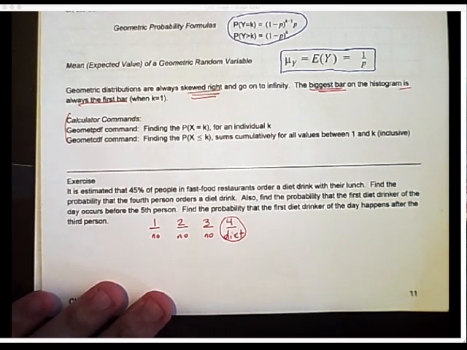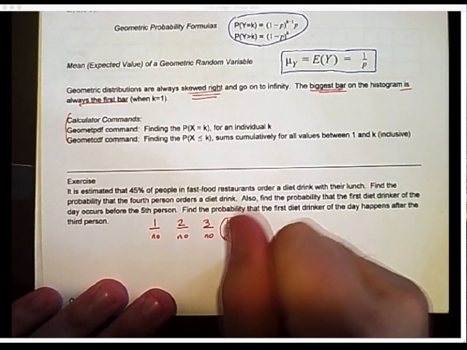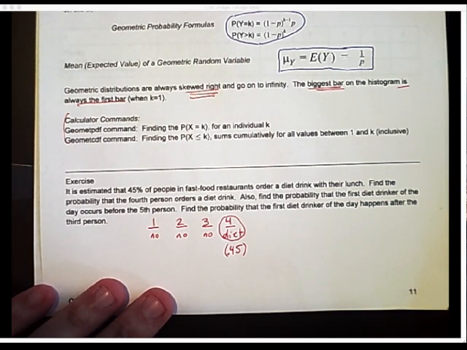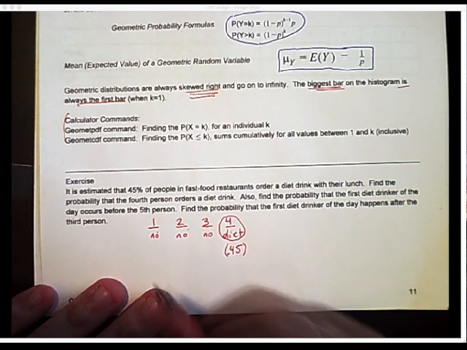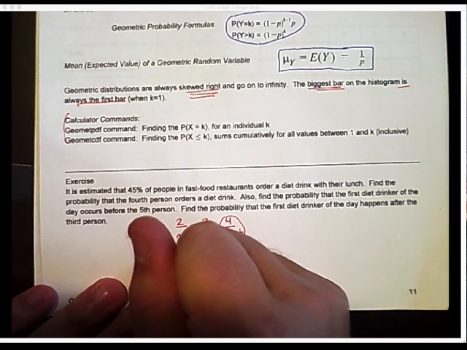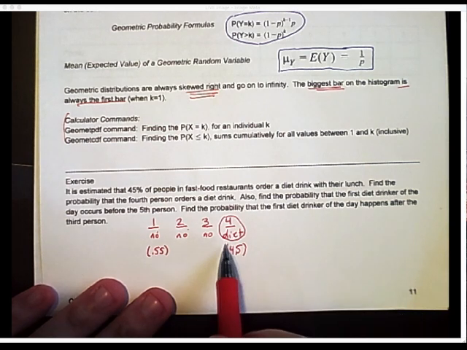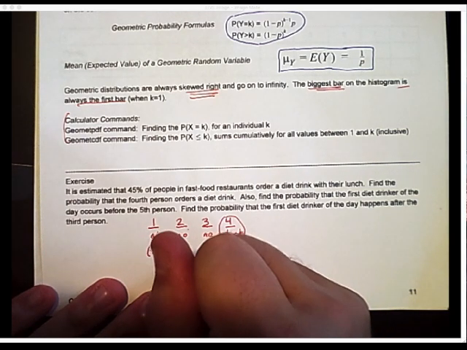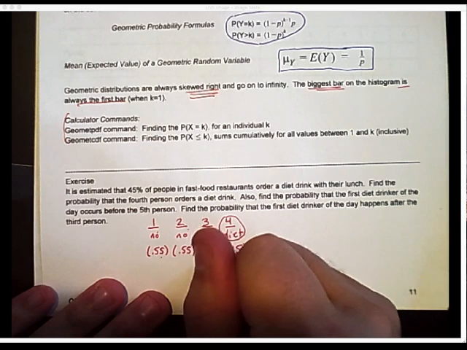That probability is simply the 45% that was told to me. Well, these three people did not order a diet drink. So the probability that the first person did not would be 1 minus this. It would be 55% that they did not. What about this person? Same thing. They did not. What about this person? They did not.